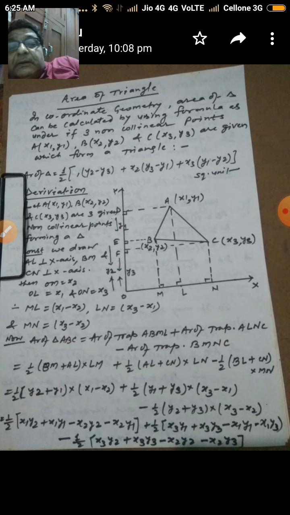Now if we think about this figure, which is formed by four sides, that is ABML, then it is a quadrilateral whose two sides are parallel. These two sides are parallel, so it is actually a trapezium. Now similarly figure ALNC is also a trapezium having parallel sides AL and CN, one pair of opposite sides, and also figure BMNC is a trapezium with two parallel sides BM and CN.